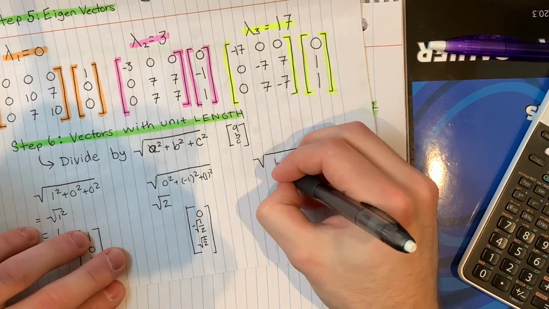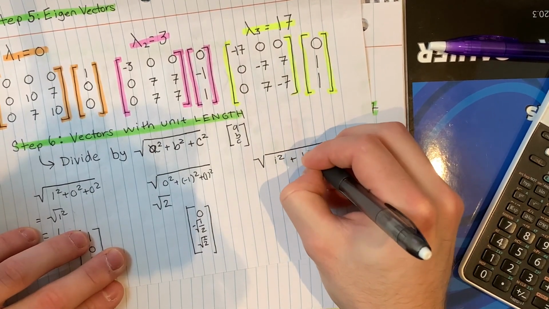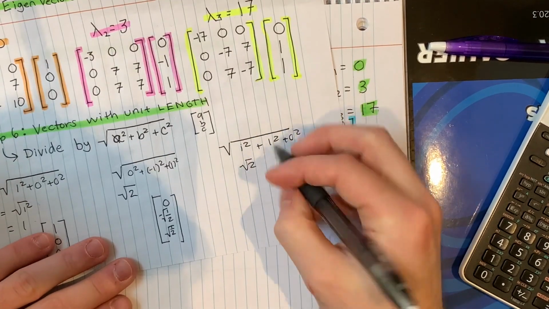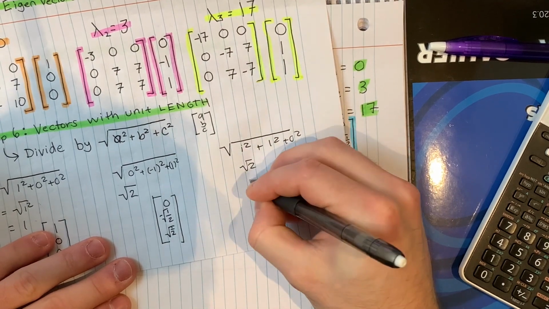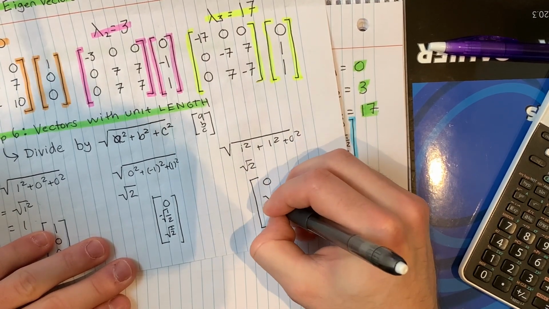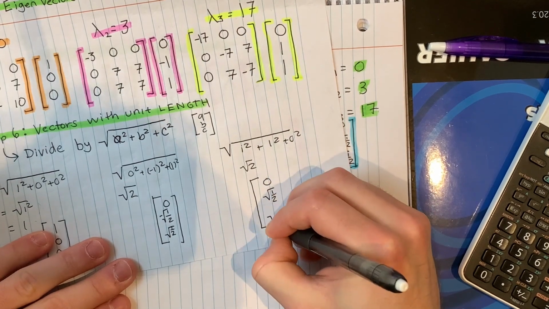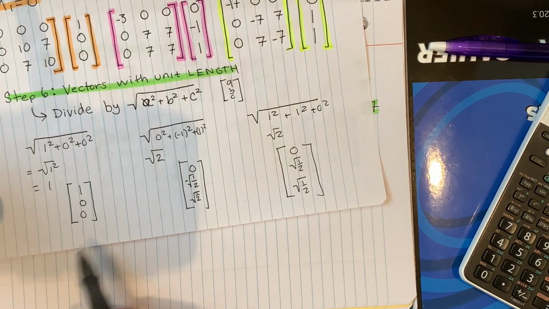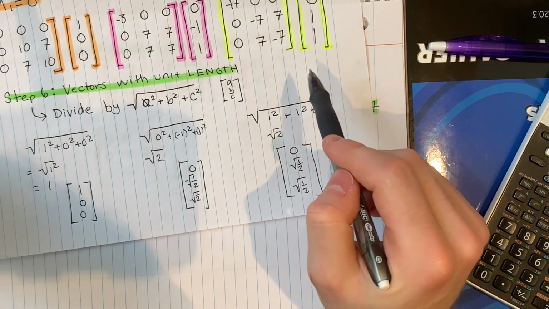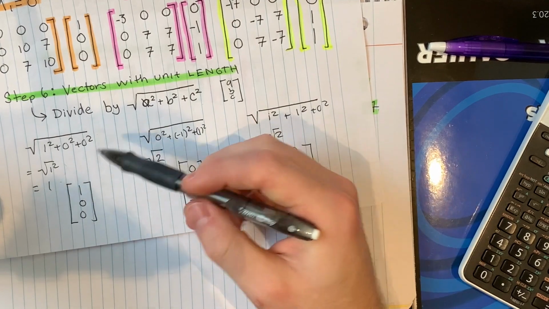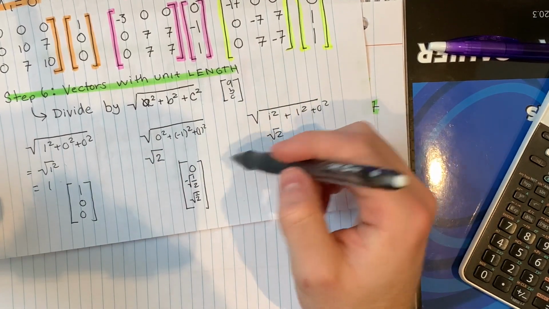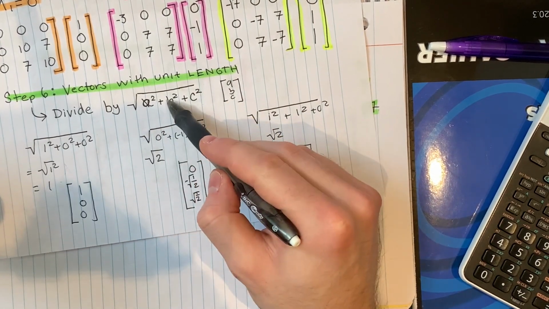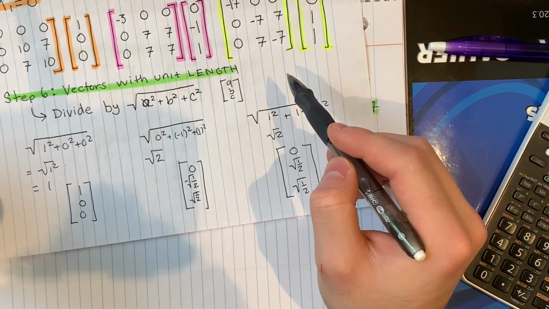And same for this one: 1 squared plus 1 squared plus 0 squared gives us root 2 again. So we have another vector of 0, 1 over root 2, and 1 over root 2. We have our 3 vectors, which we call unit length, because the squares of all the entries add up to 1: a squared plus b squared plus c squared equals 1.